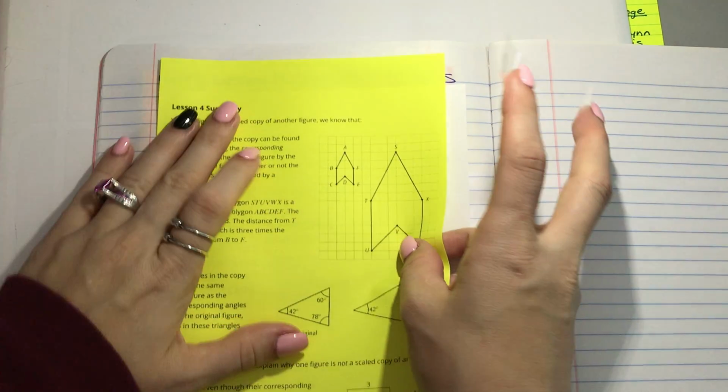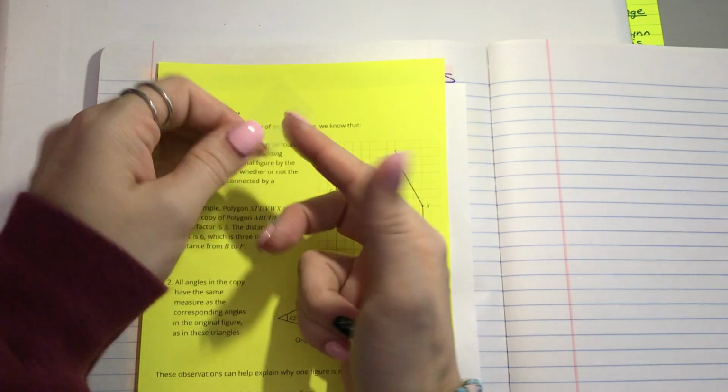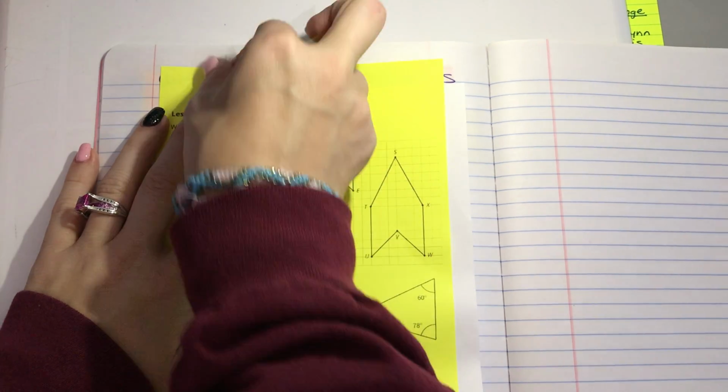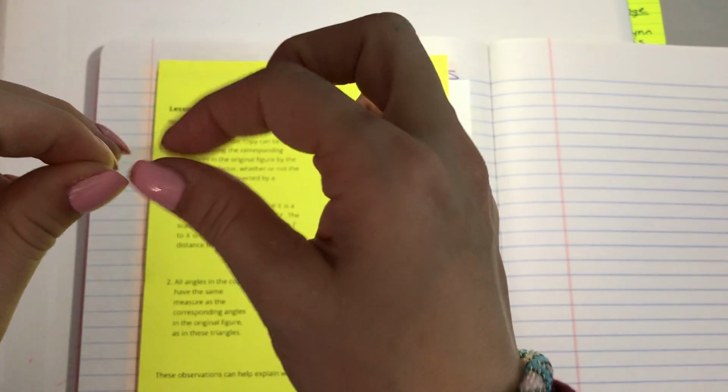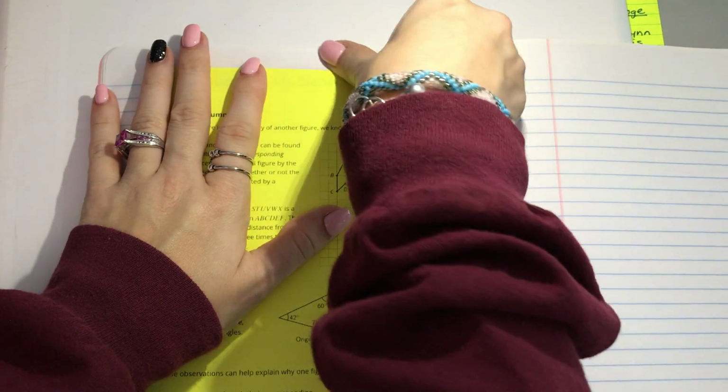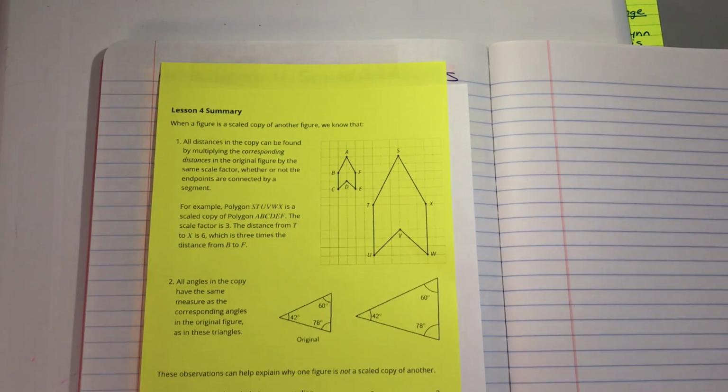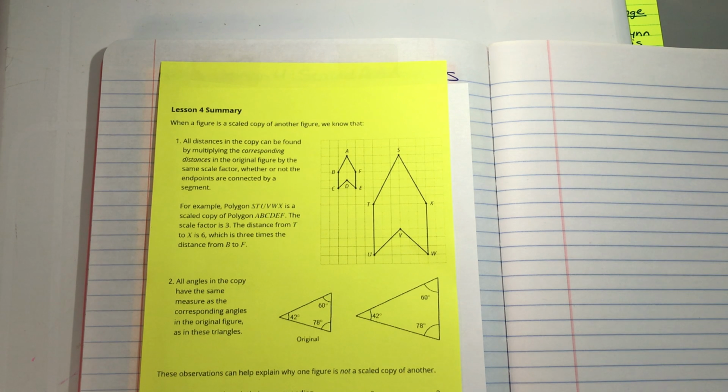How many read over their summary last night? Every night you're supposed to be looking at these notebooks. It's great that we're making them, but they're pointless unless you're using them when you leave me. Does that make sense? If you're not using them to look at home and to study, these are not even worth making.